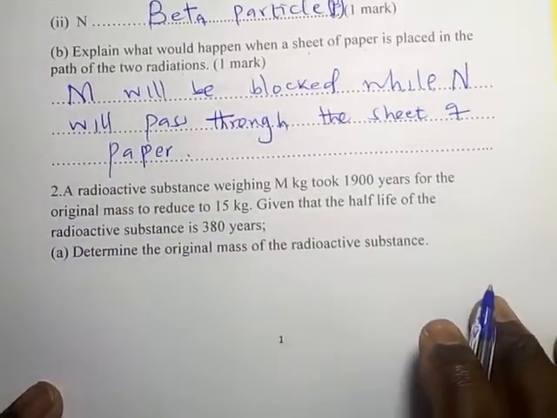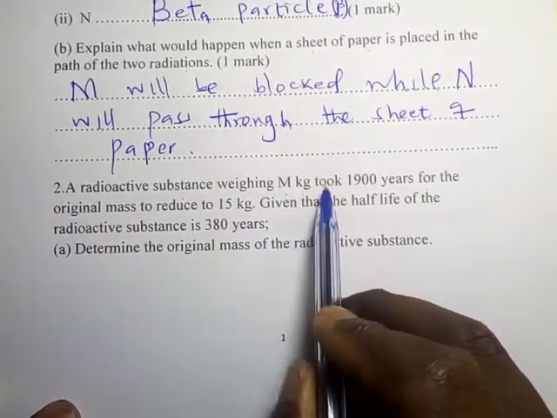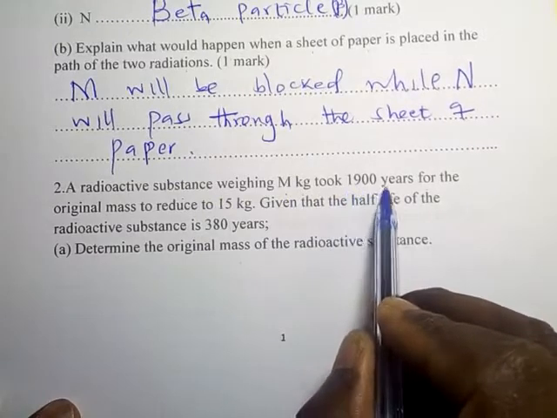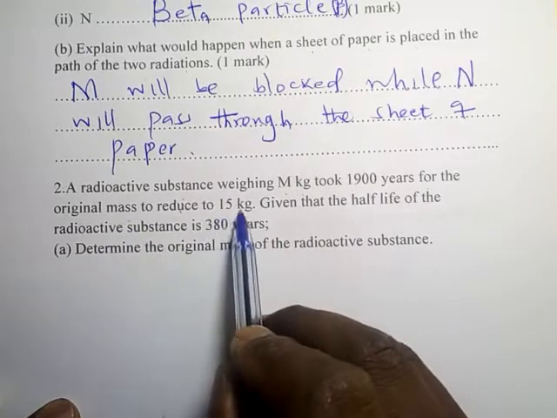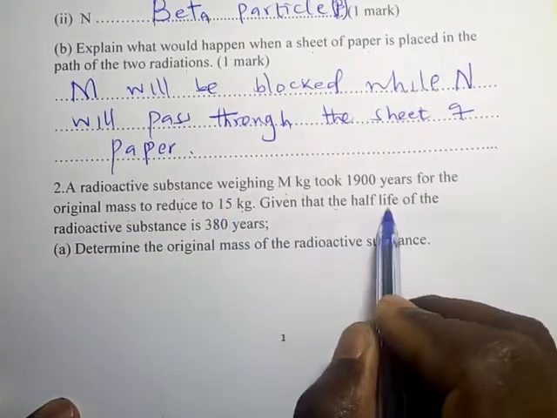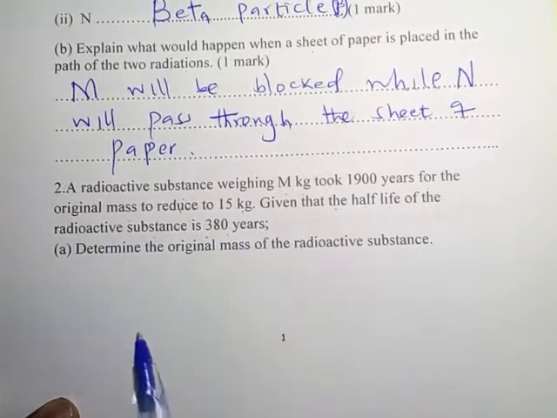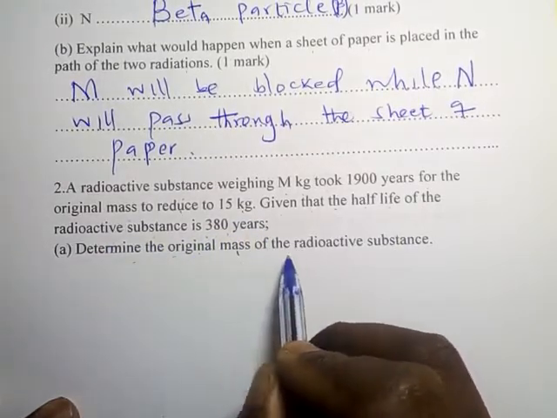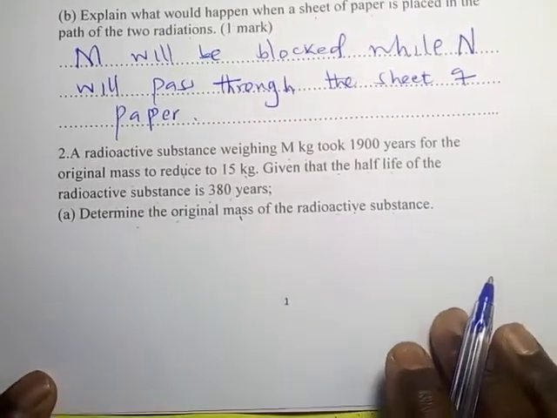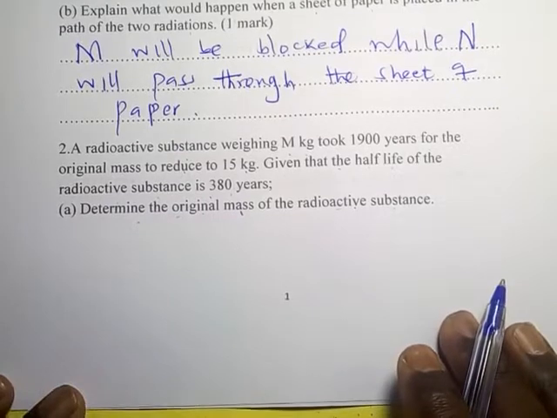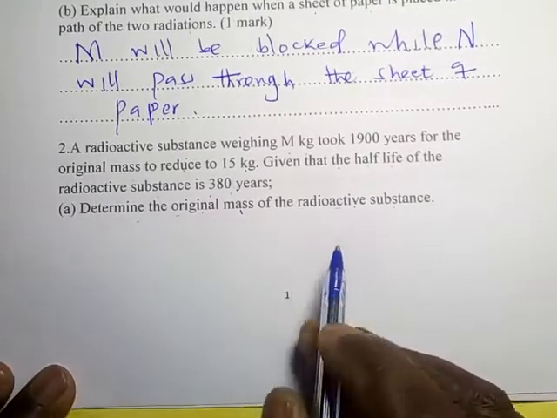Another question. A radioactive substance weighing m kilograms took 1900 years for the original mass to reduce to 15 kg. Given that the half-life of the radioactive substance is 380 years, determine the original mass of the radioactive substance. I will take you through two methods, the first one and then the second one.